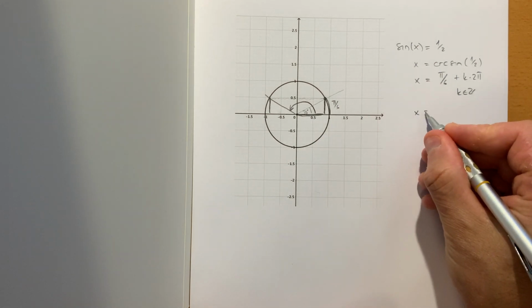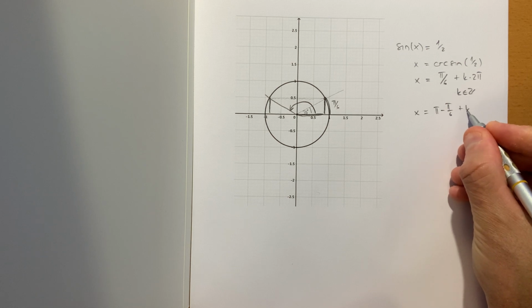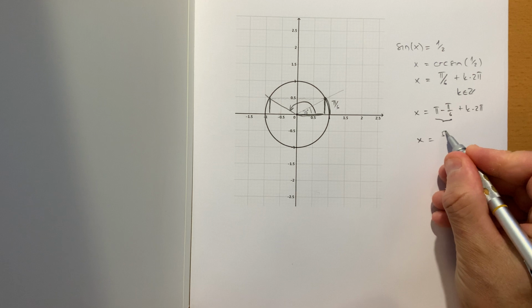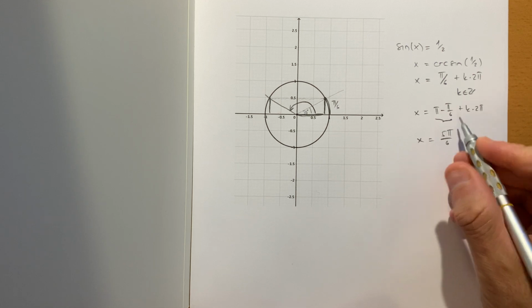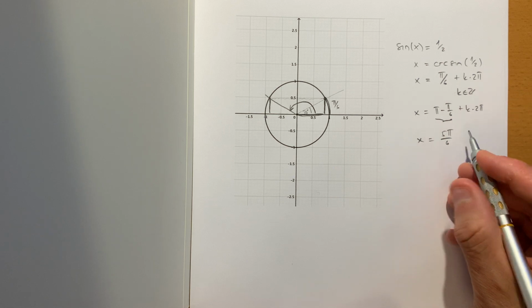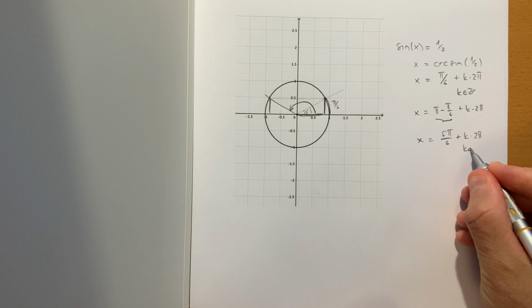So in this case, it's pi minus pi over 6 plus k times 2 pi. This is obviously 5 pi over 6, because this is 6 pi over 6 minus 1 pi over 6, it's just 5 pi over 6 plus k times 2 pi, k an element of z.